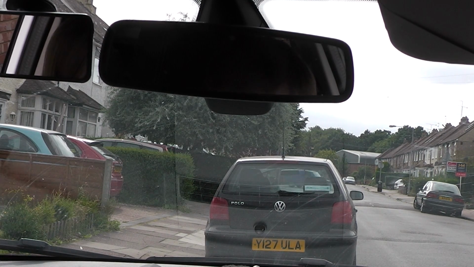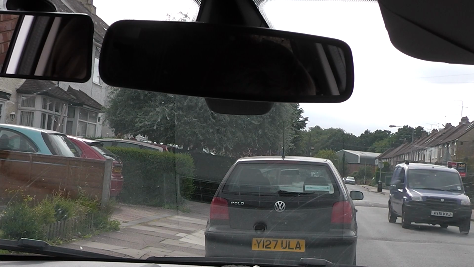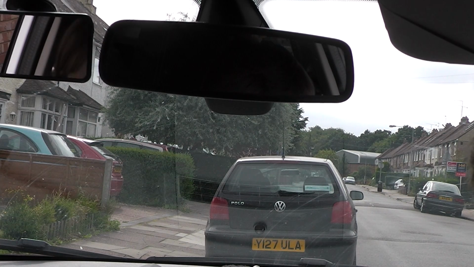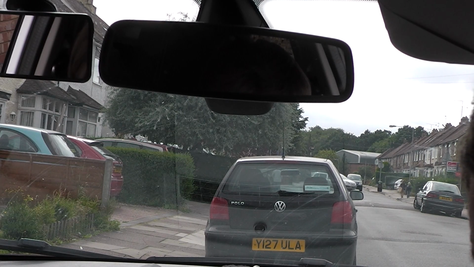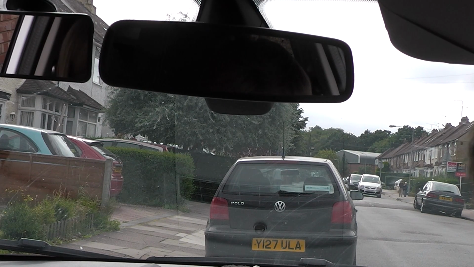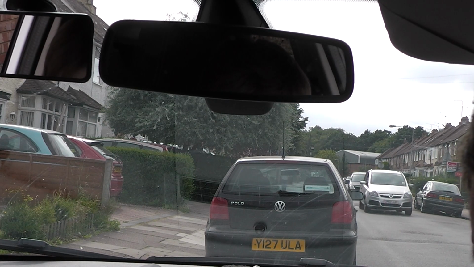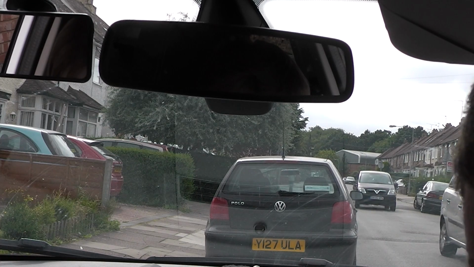If they're red, you stop. If they're green, and nobody's on the crossing, we can go. As soon as we've identified the crossing, we use our MSM routine. So we check the rear view mirror to see what's happening behind, update ourselves on the traffic behind. We check the right mirror to make sure nobody's overtaking. We need to approach slow enough to stop safely, but obviously we don't want to overreact if the lights are not red. We're just slow enough so that we can react if we need to.